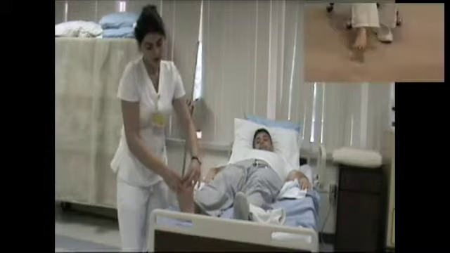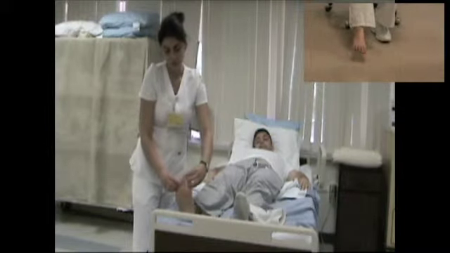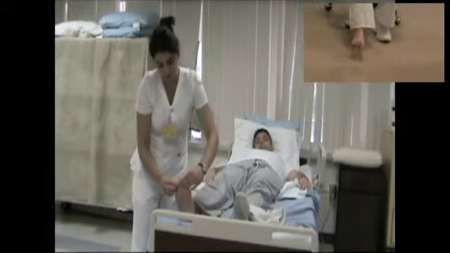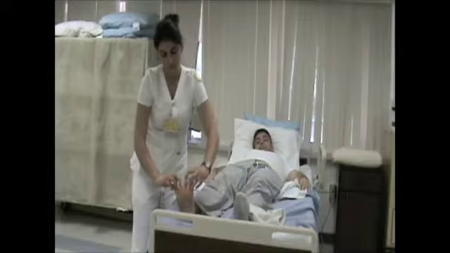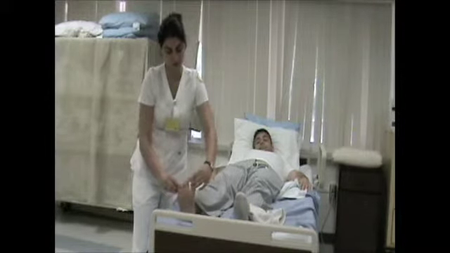We can also do abduction and adduction, just like the fingers. So for abduction, we're going to pull the toes as far apart as possible. Adduction, bring them back in together. Again, abduction, pull them as far apart as possible. Adduction, bring them in together. Last time.